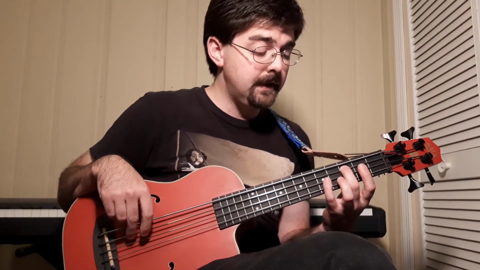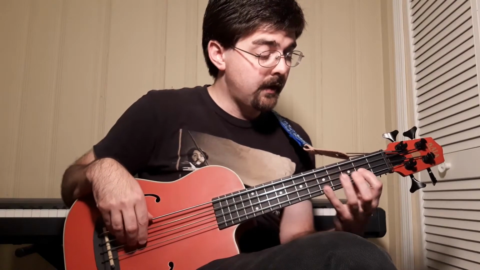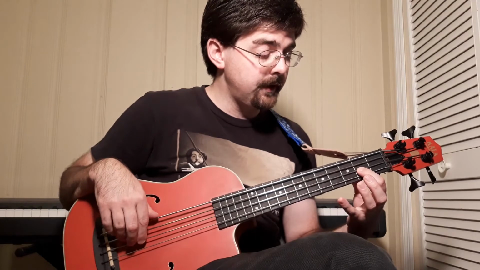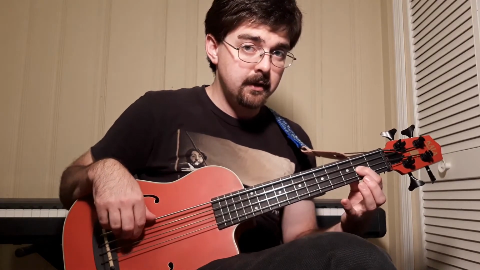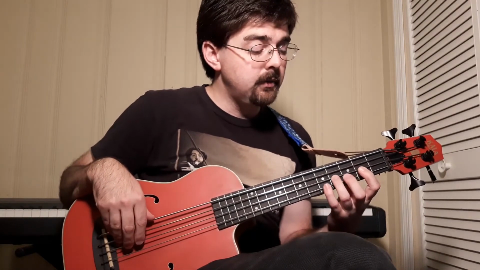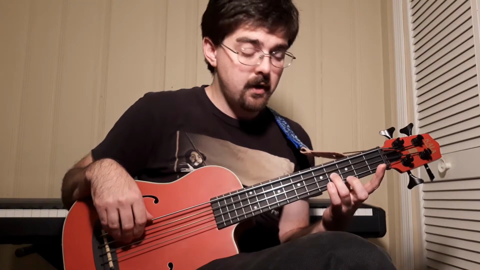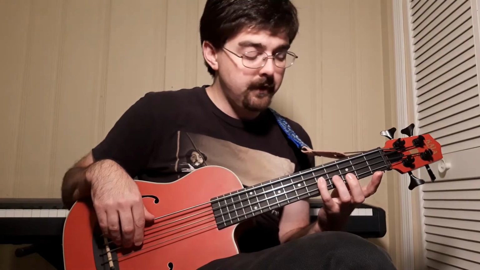Then our middle finger is going to get the 3rd fret on the A string, which is C. Our pinky is going to get the 5th fret on the A string, which is D. Then we're going to go down to the next string. Our pointer finger is going to get the 2nd fret of the D string. That's an E. Then we've got the 4th fret on the D string with our ring finger. That note's an F sharp. And then our pinky is going to get the 5th fret on the D string, and that's a G.